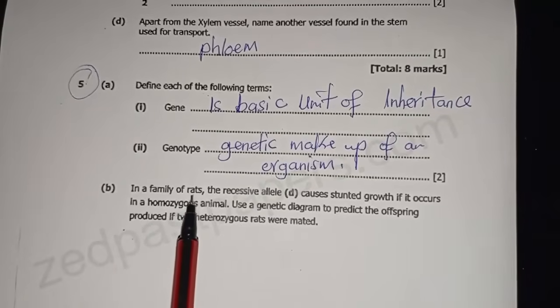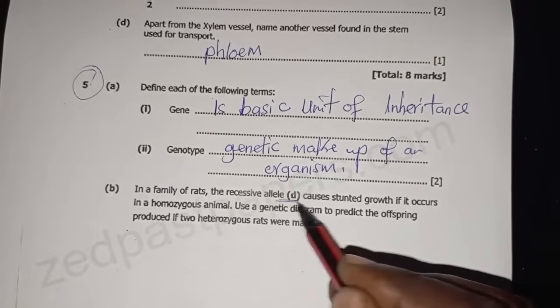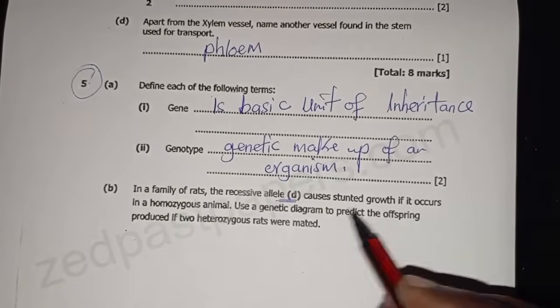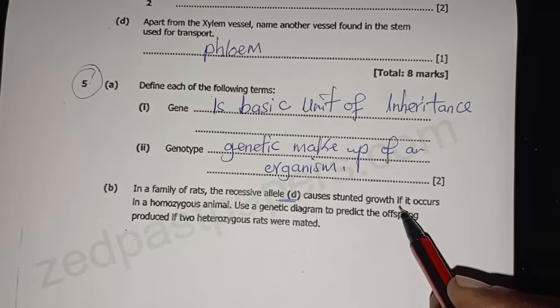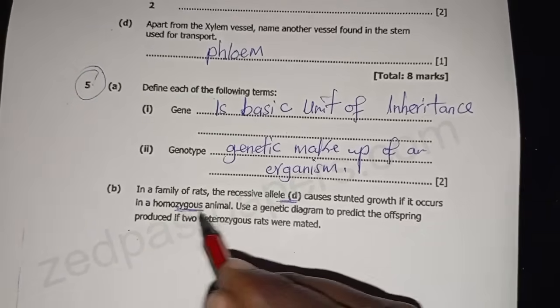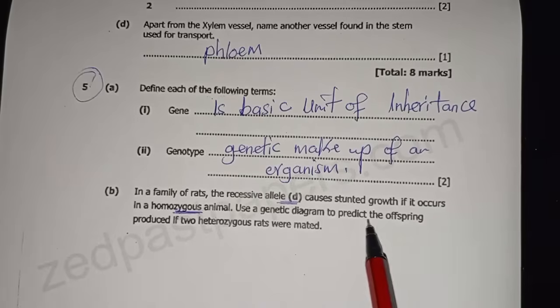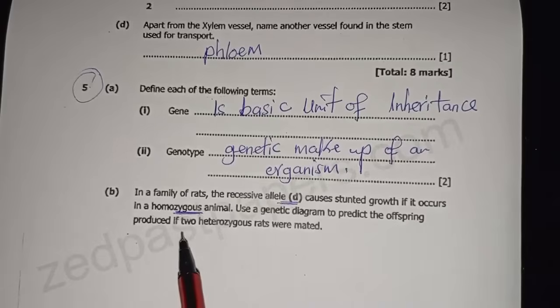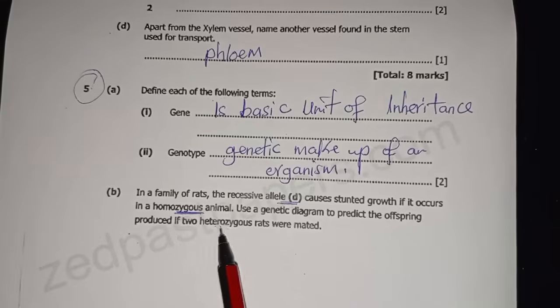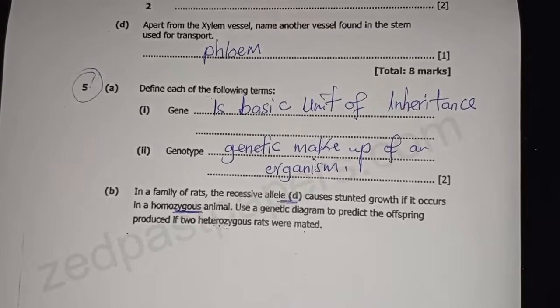Saying, in a family of rats, the recessive allele d, have you seen recessive allele d, causes stunted growth. So if it occurs in what? Have you seen? If it occurs in homozygous animals. Homozygous animals, have you seen homozygous animals? Use a genetic diagram to predict the offspring produced if 2 heterozygous rats were mated. So we are talking about what?